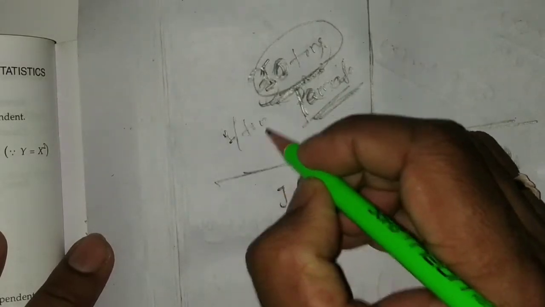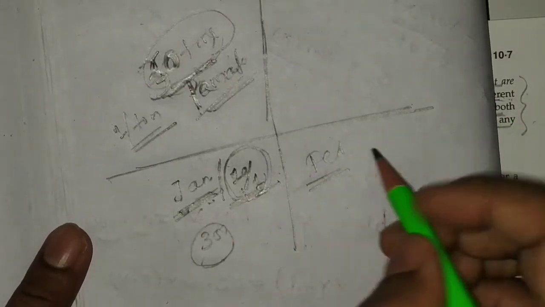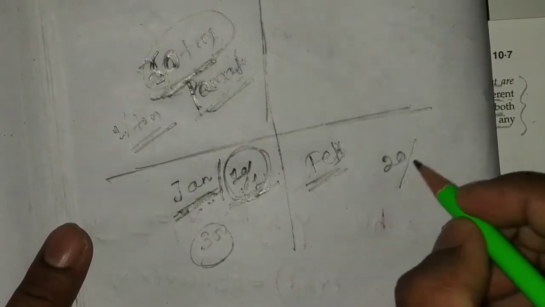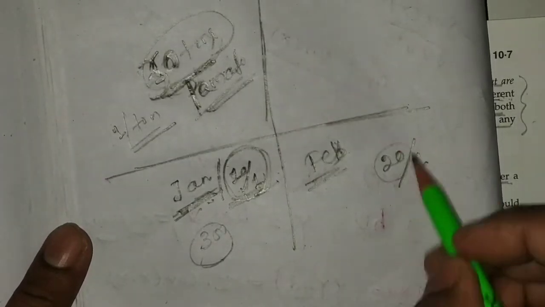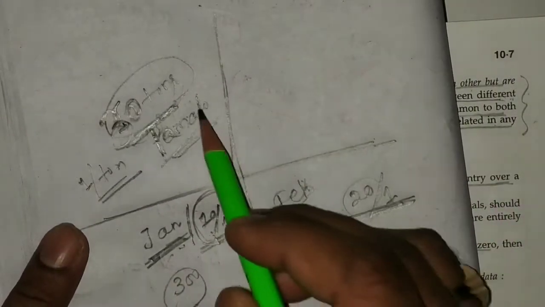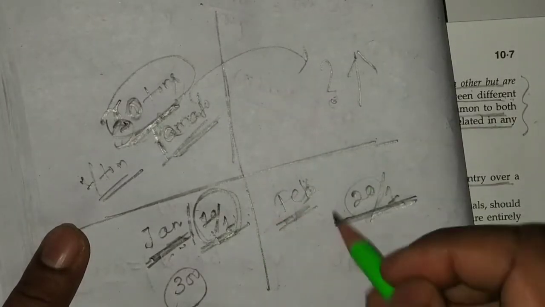Now we are going to consider that the marriage rate has been increased. Suppose in the month of February, the marriage rate doubles, that means 20 marriages for 1 day. Can you say that due to this increase, the production of the tomato will be increased? There is no correlation.